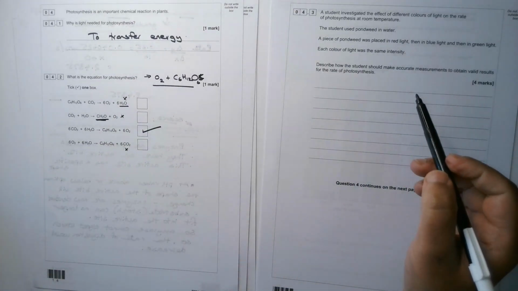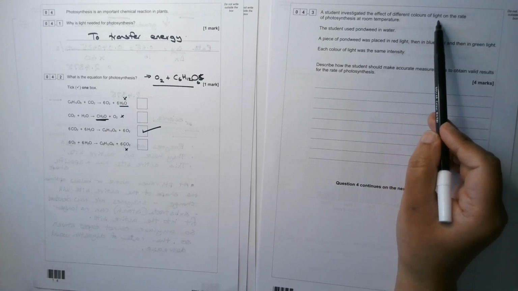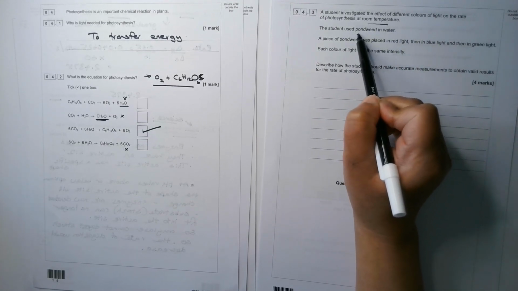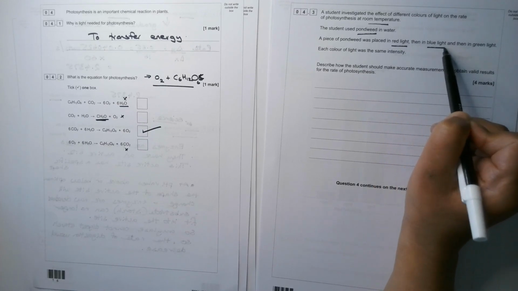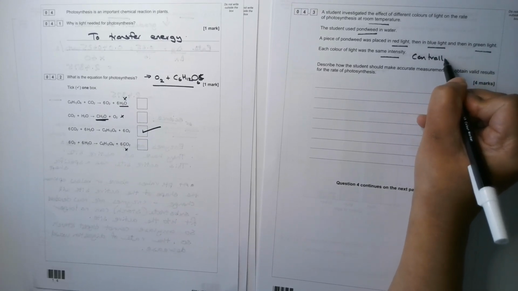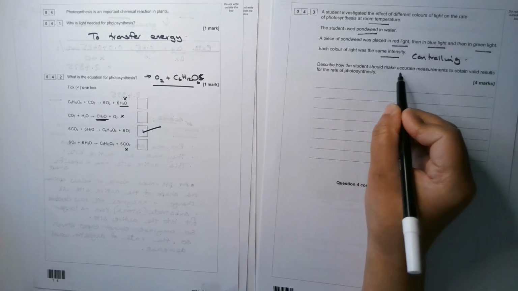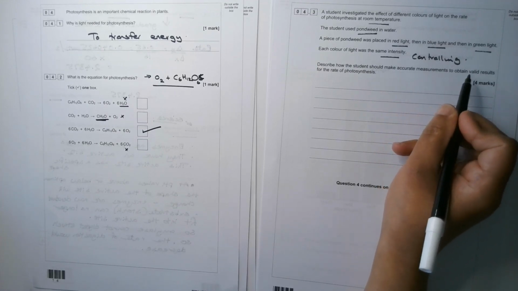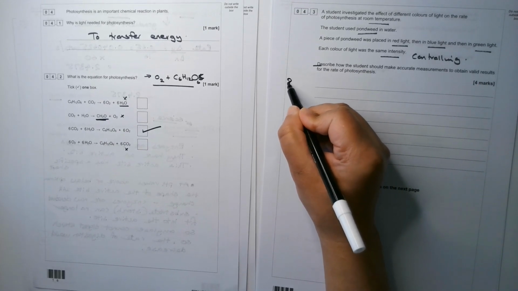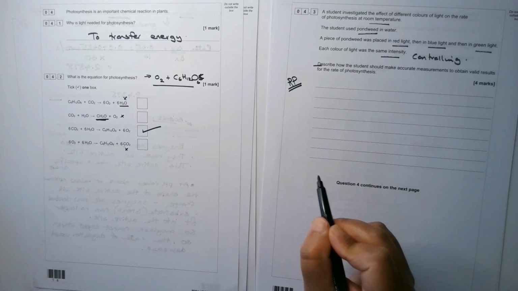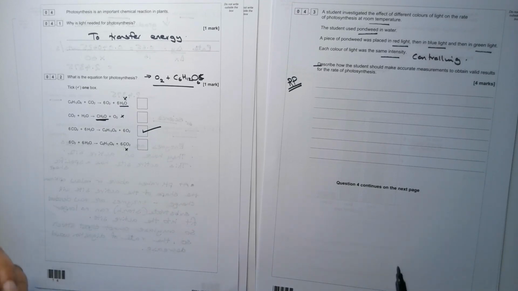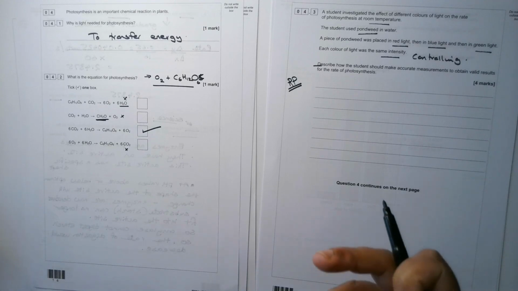A student investigated the effect of different colours of light on the rate of photosynthesis at room temperature. The student used pondweed. A piece of pondweed was placed in red light, blue light, green light. Each colour of light was the same intensity, so you're controlling light intensity. Describe how the student should make accurate measurements to obtain valid results for the rate of photosynthesis. So this is your photosynthesis required practical. It's talking about having data that you can rely on in order to come up with a conclusion.